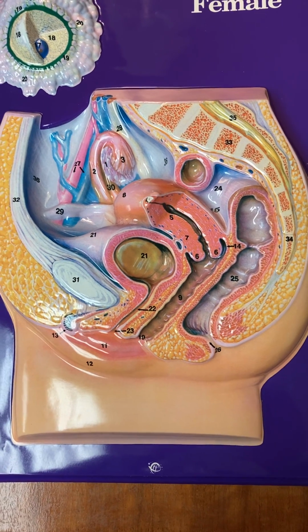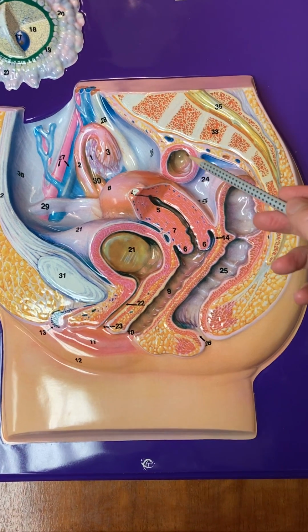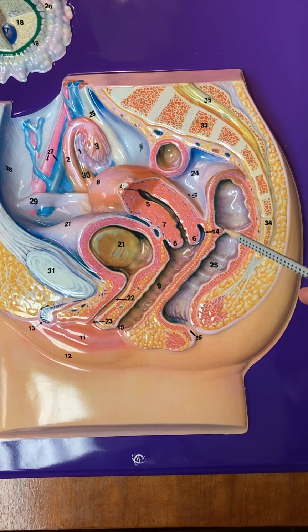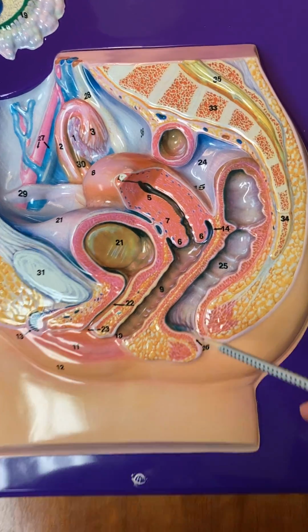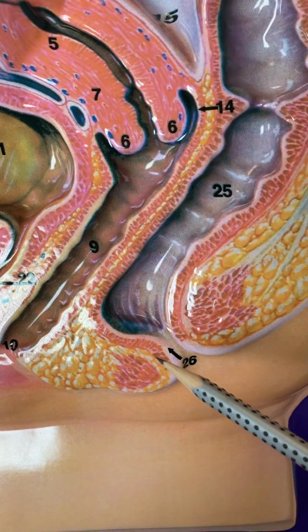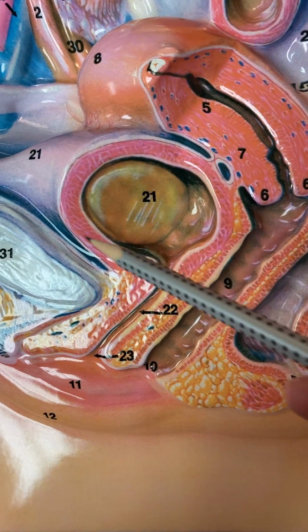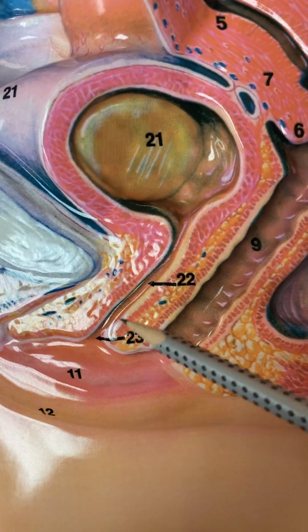And first, I want to point out things that you should already know. Like this is a sigmoid colon. This is the rectum. And then the anus, and you can see the internal and external anal sphincters. This is the urinary bladder filled with urine. Here's the urethra.